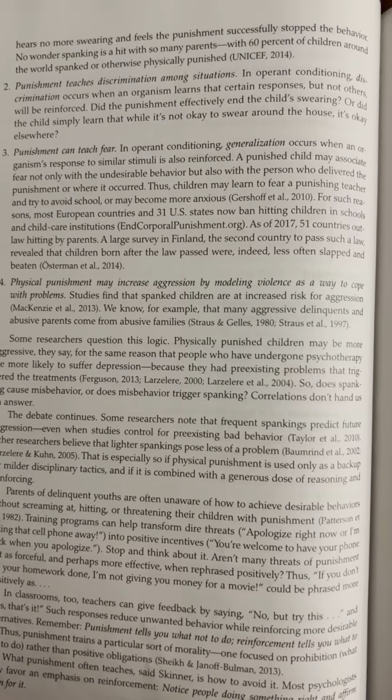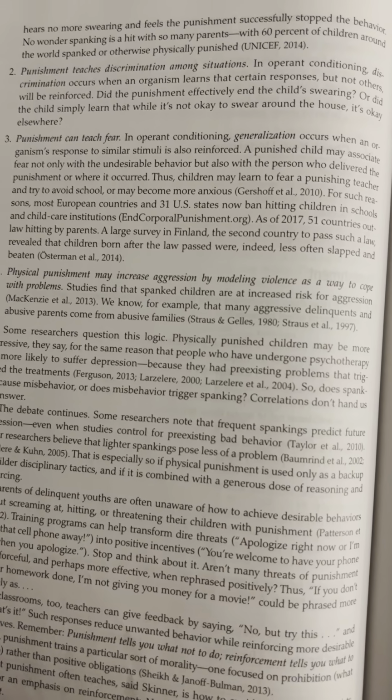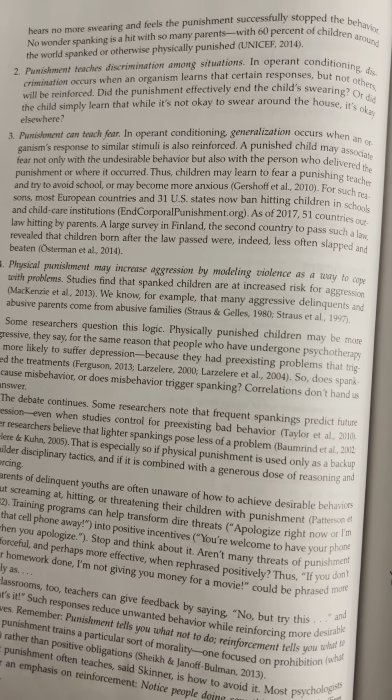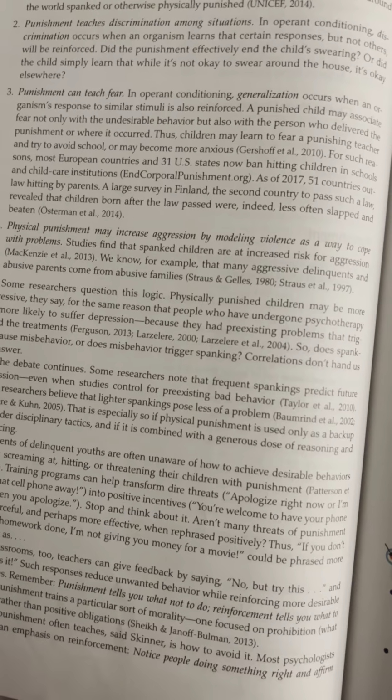Let's go, in schools and child care. It should be banned in a lot more than that, guys. Stop hitting children. There should be nothing with hitting children. Okay.